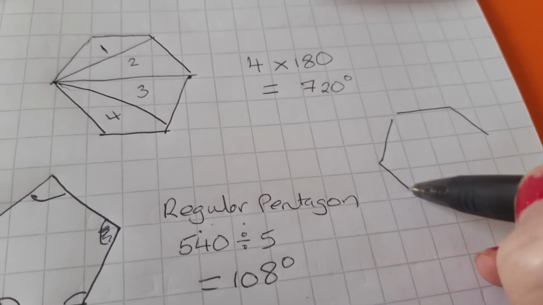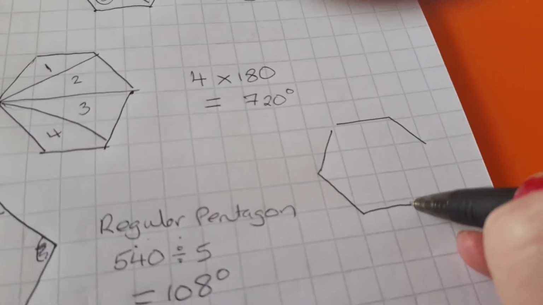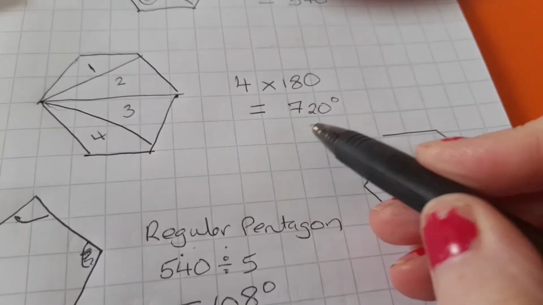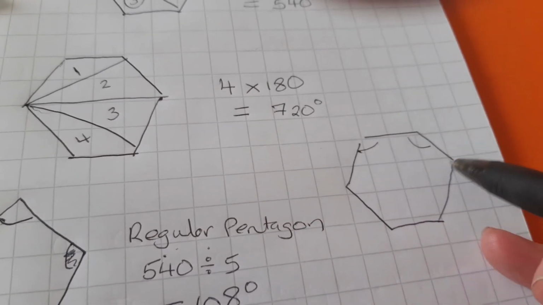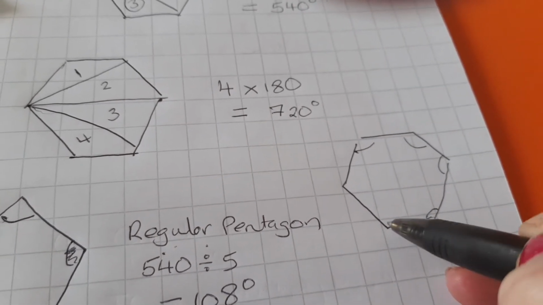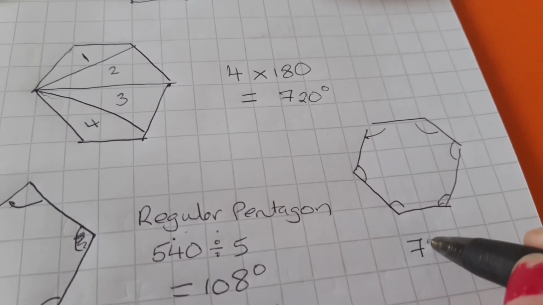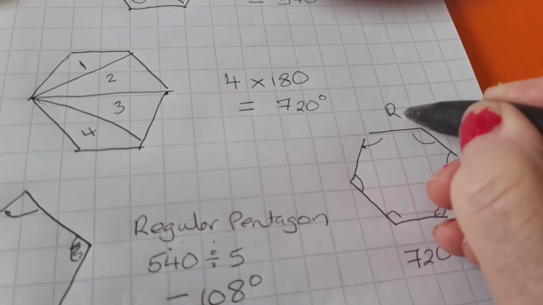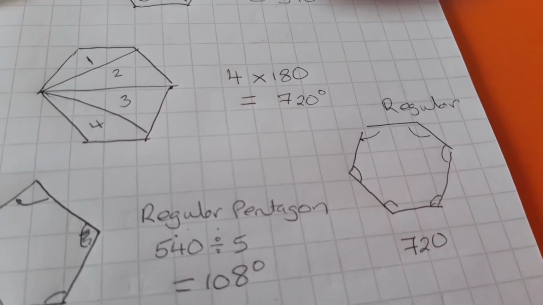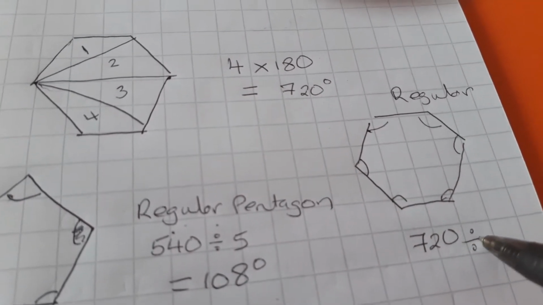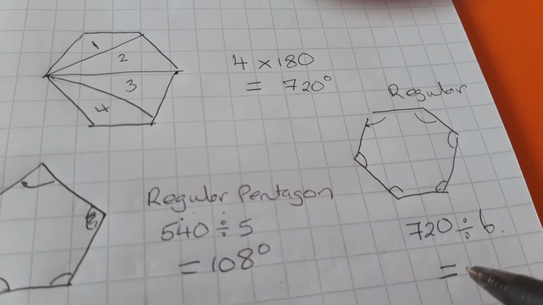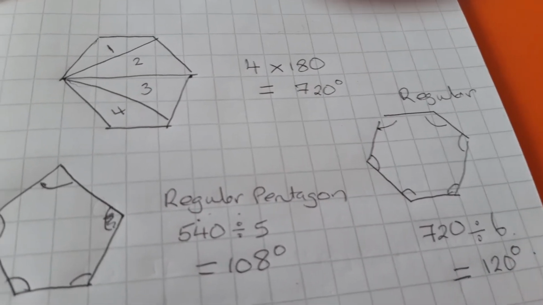We'll do the hexagon because we already know the answer for a hexagon. So we know the hexagon adds up to 720, and because it's 6 sides, there are 6 corners, 6 angles. So each one in a regular hexagon, it must be regular to do this, each corner is 720 divided by 6, which is 120 degrees.